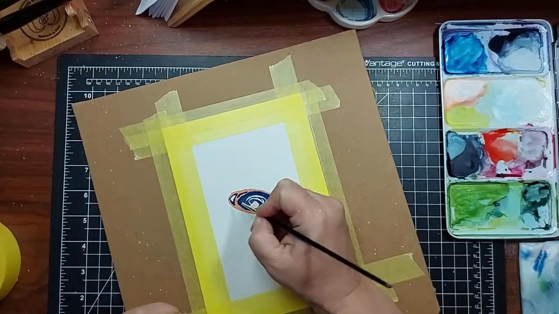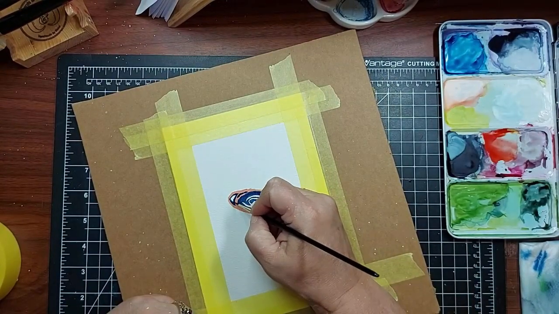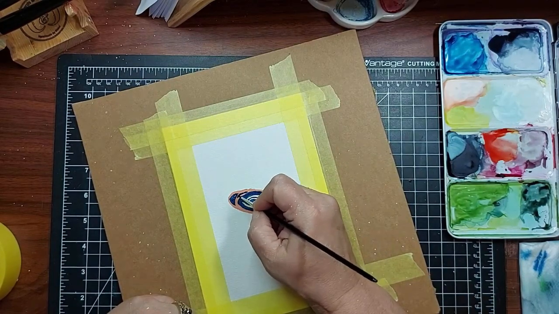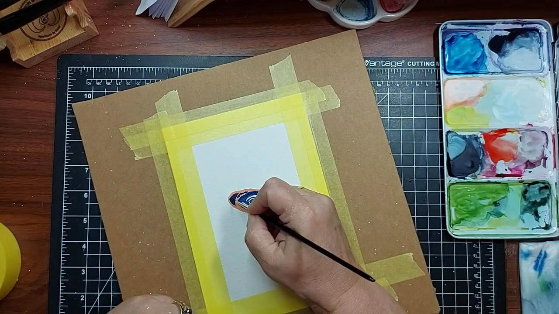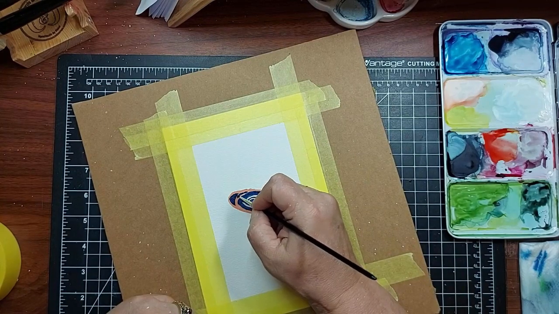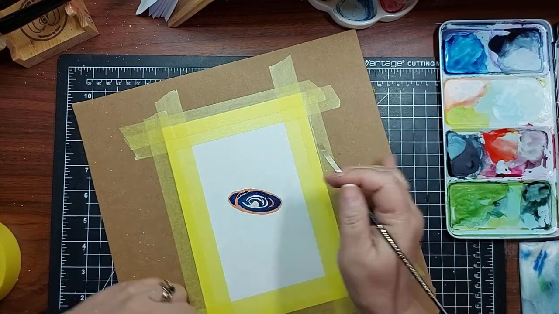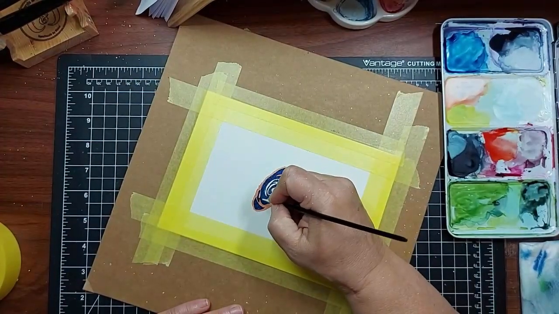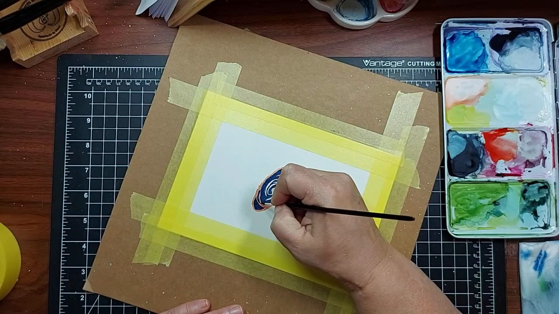Kind of need a point back here. Take some paint from there, define the shape better. I did want to have some kind of pointy ends here as well.